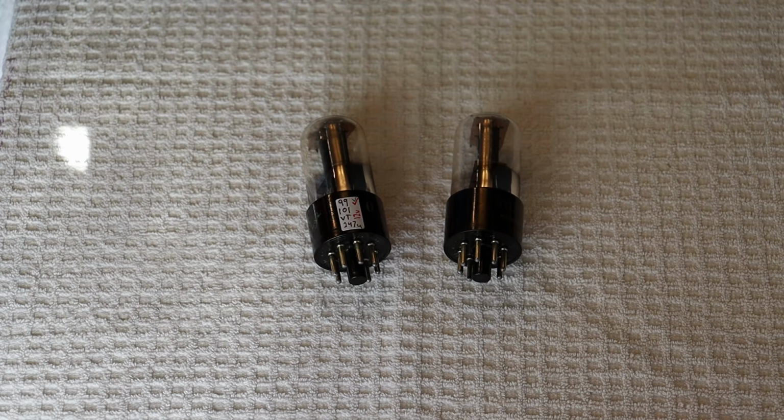We're at that point where many of the tubes that we handle that are older than this are now at their century mark, believe it or not.